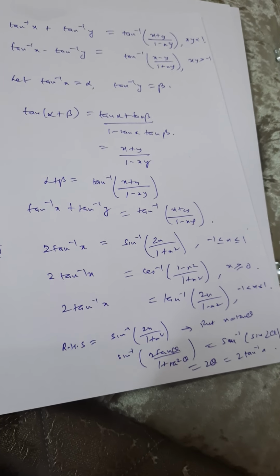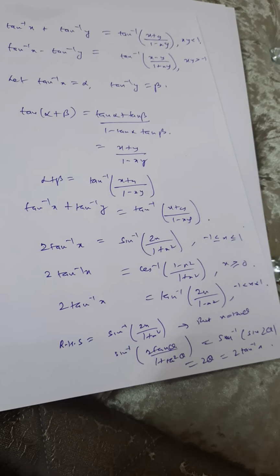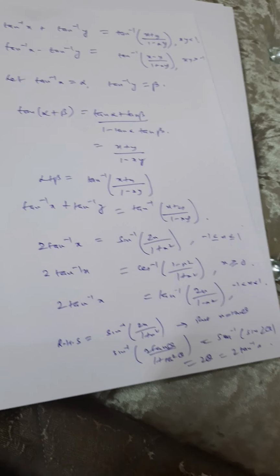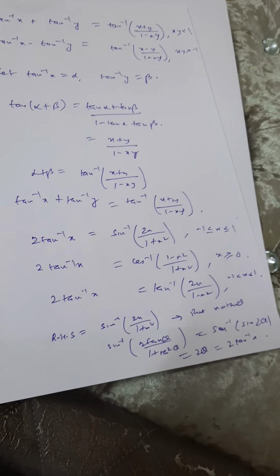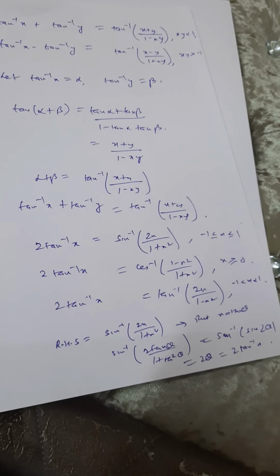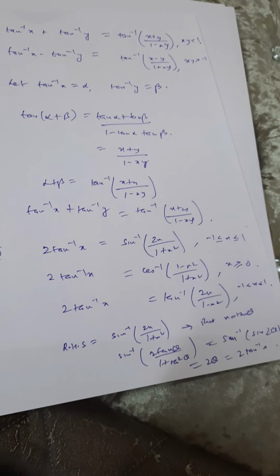The fourth set is sine inverse x plus cos inverse x is pi by 2, x belongs to the closed interval minus 1 to 1. Tan inverse x plus cot inverse x is pi by 2, x belongs to R. And third is sec inverse x plus cosec inverse x is again pi by 2, x greater than or equal to 1, x less than or equal to minus 1.